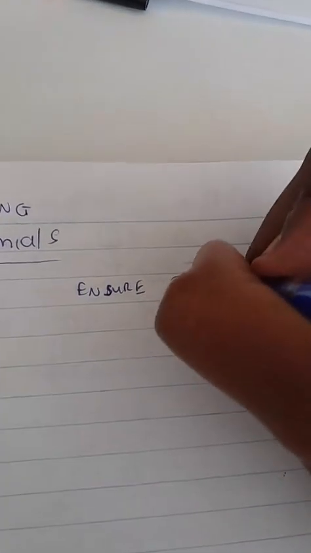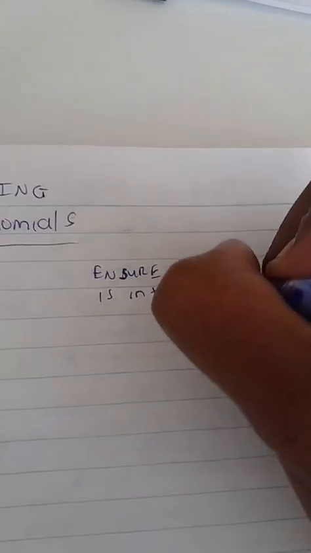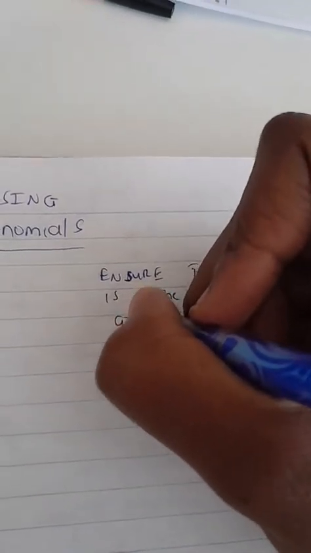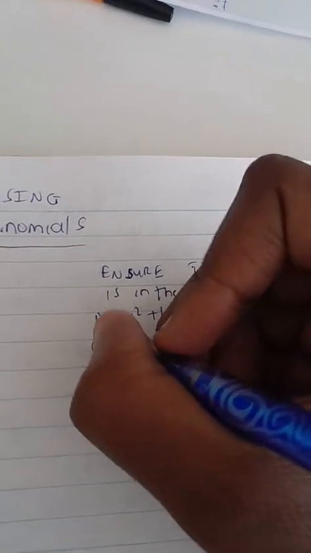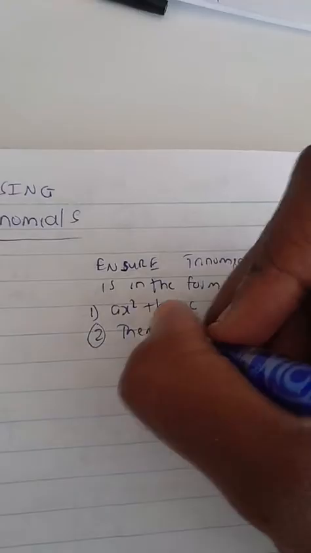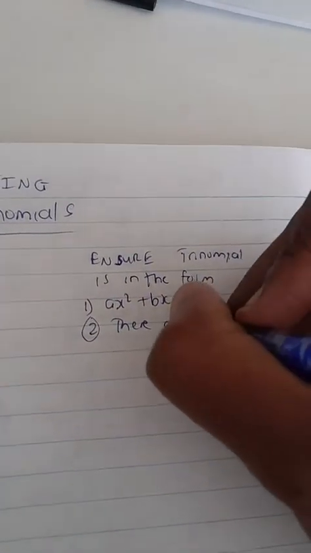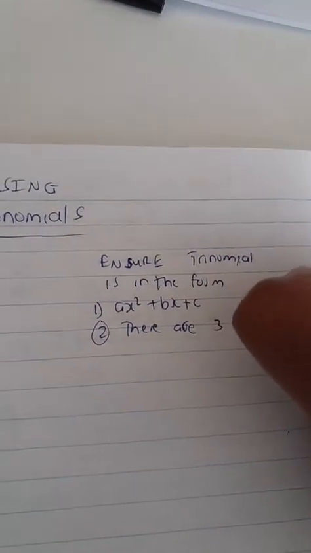So let's look at this method. We must ensure first and foremost that our trinomial is in the form ax squared plus bx plus c. After we have counted, there are 3 terms.